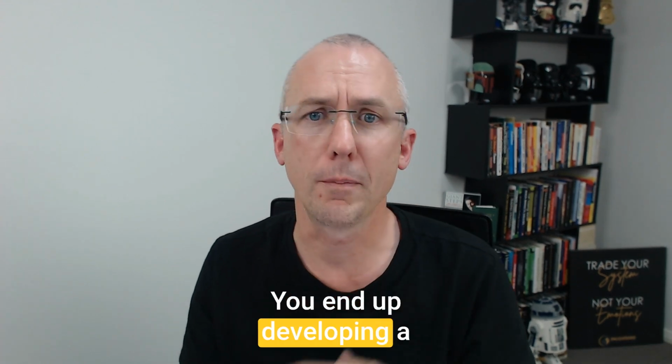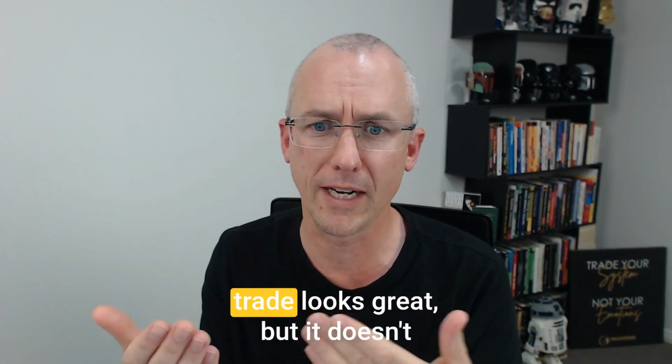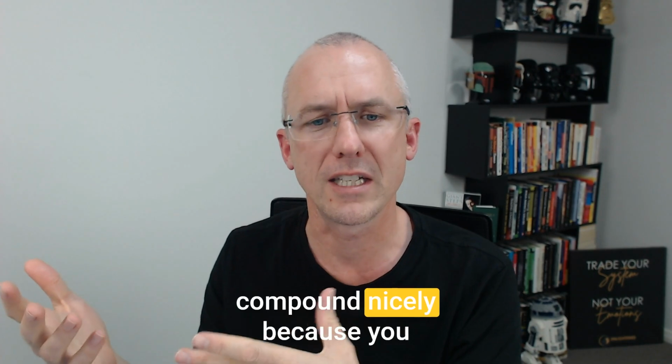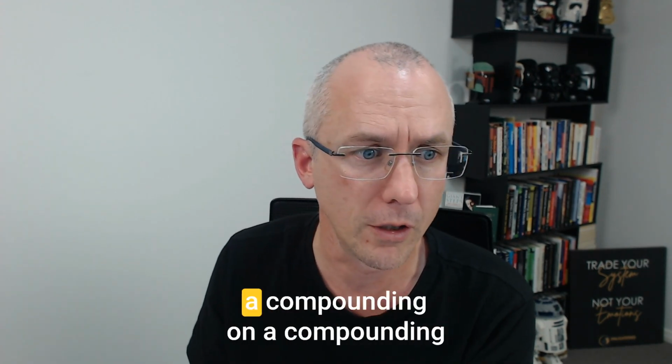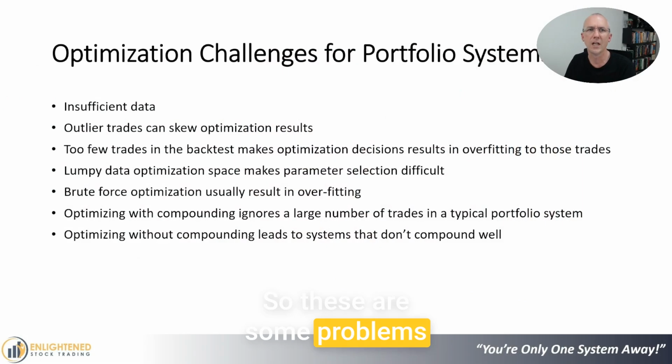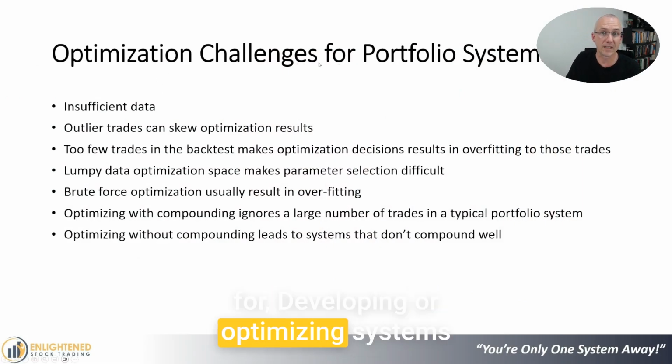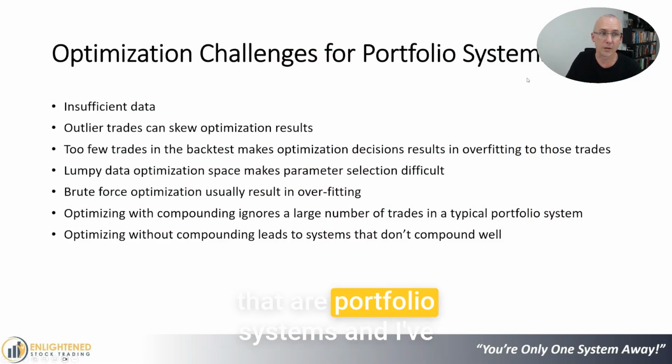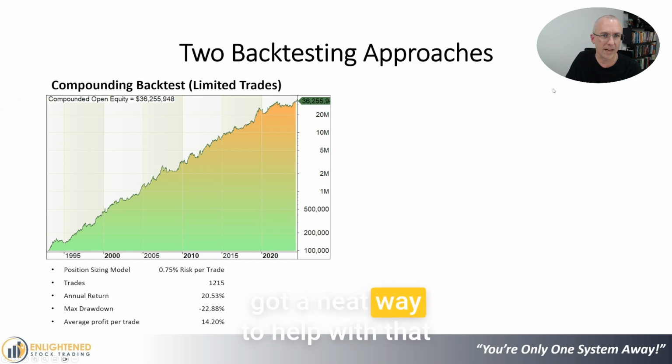You end up developing a system where the average profit per trade looks great, but it doesn't compound nicely because you haven't optimized on a compounding basis. So these are some problems for developing or optimizing portfolio systems. And I've got a neat way to help with that.